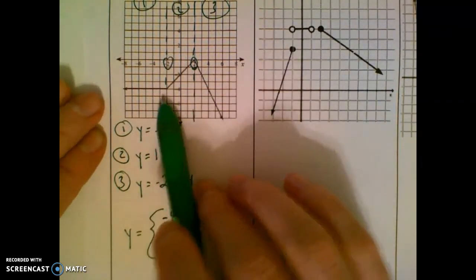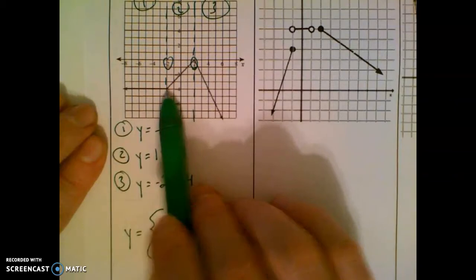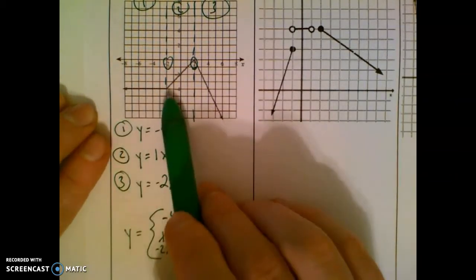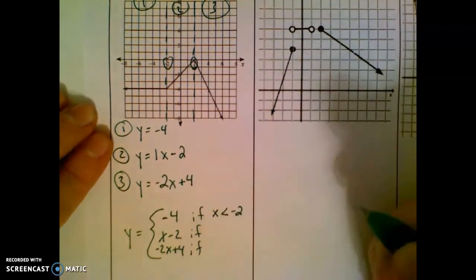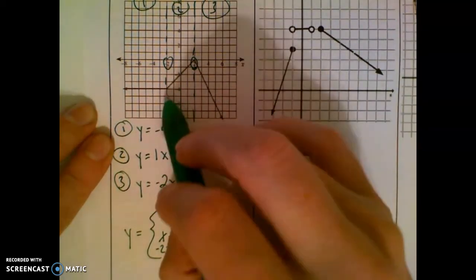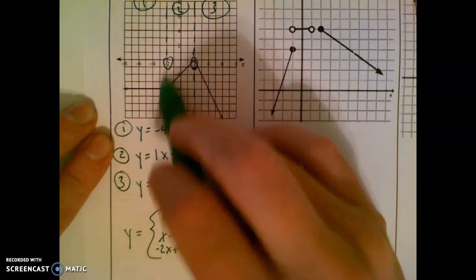All right, so this one is starting at -2 and it's going forever to the left. And you do have to decide, do I include this point at -2? And I'm going to say no. So I'm just going to say x is less than -2. Okay, and it picks up exactly at the same point at -2.